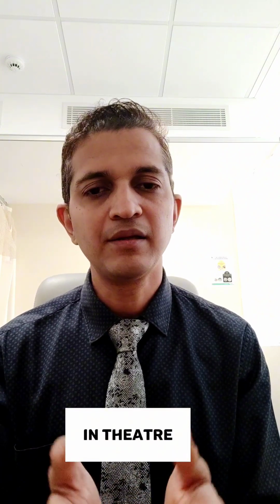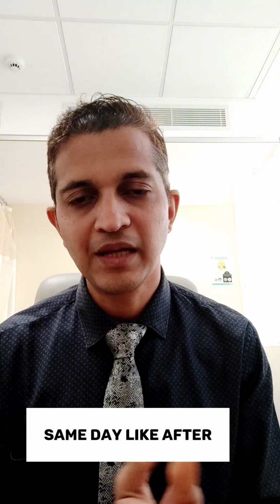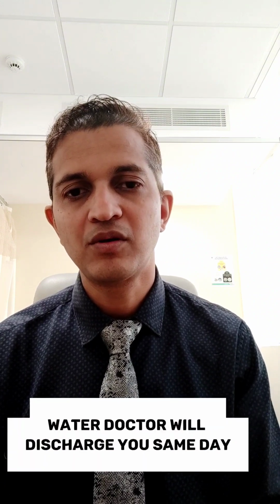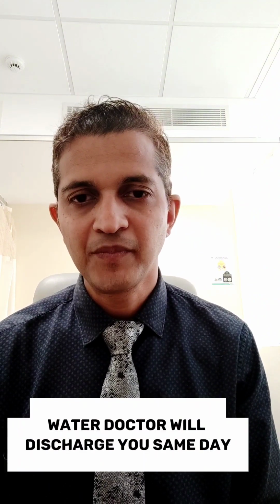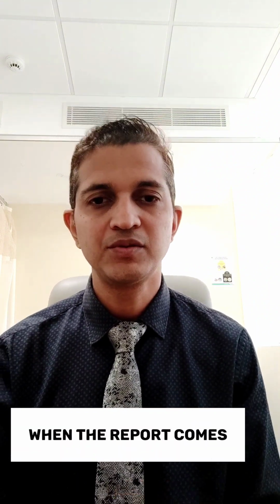In the operation theatre, the same procedure will be performed. Under general anesthesia, you will not have any pain. Once the surgery is done, you will come out of the anesthesia, and the same day, after 4 or 5 hours, once you start eating and drinking, the doctor will discharge you. Then he will call you back for the dressing, and finally when the report comes, to discuss the report with you.